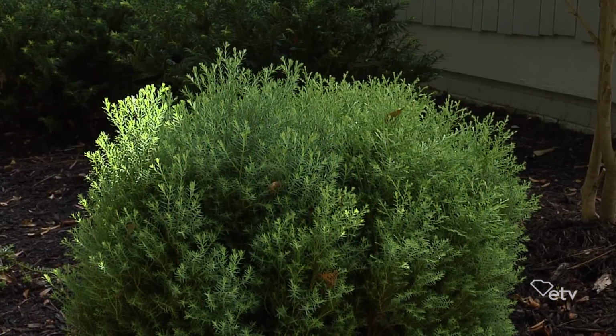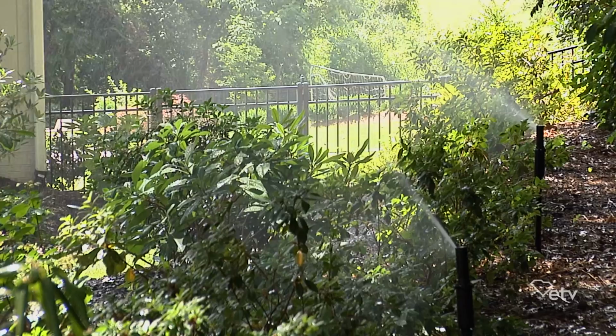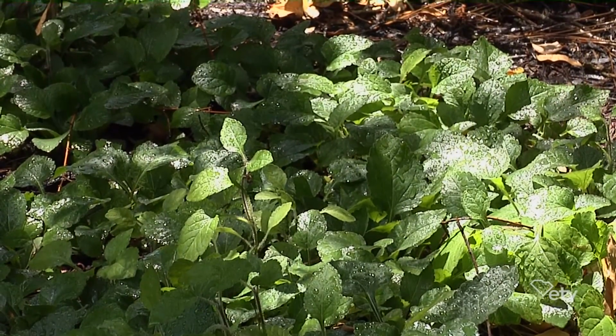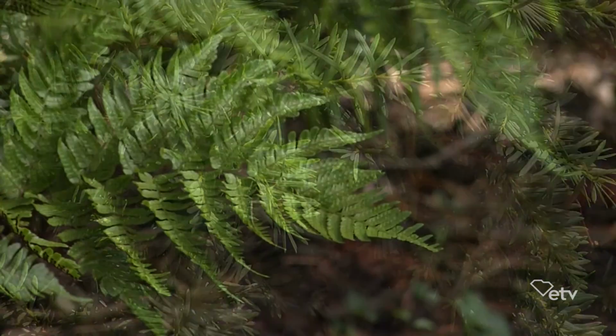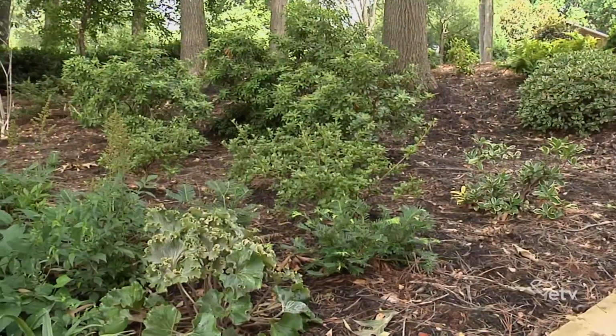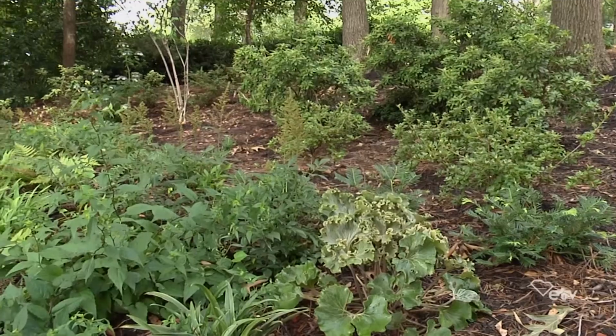And the textures are fine, medium, and coarse. The primary feature that distinguishes the texture of the plant basically is the size of the leaf. So varying the textures is one thing that is important in any landscape planting. You vary the heights, you vary the colors, you let everything blend together.